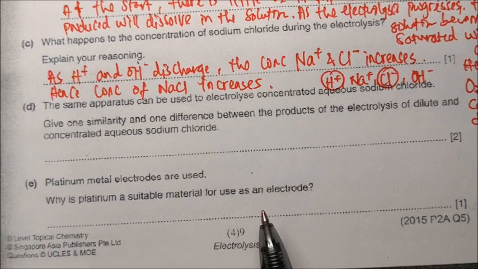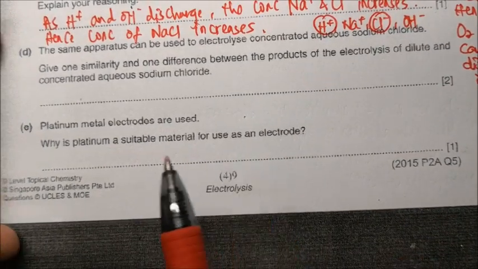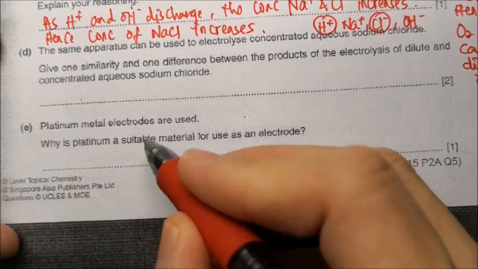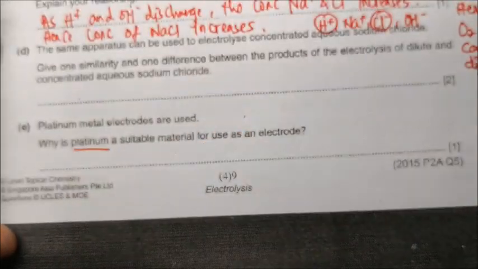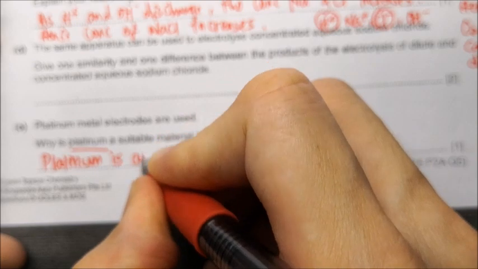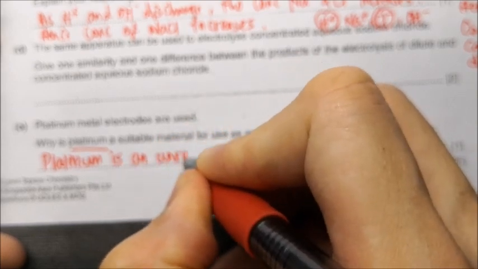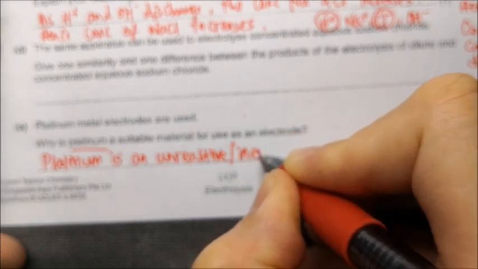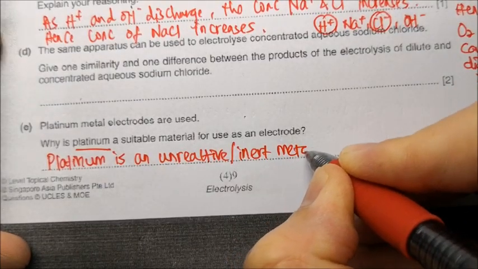Platinum metal electrodes are used. Why is platinum a suitable material for use as an electrode? Platinum is an inert electrode, meaning it is an unreactive or inert metal. What does it mean?